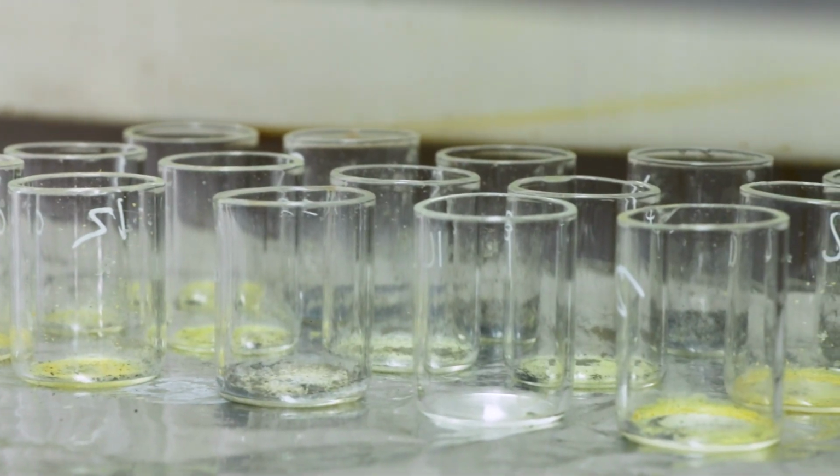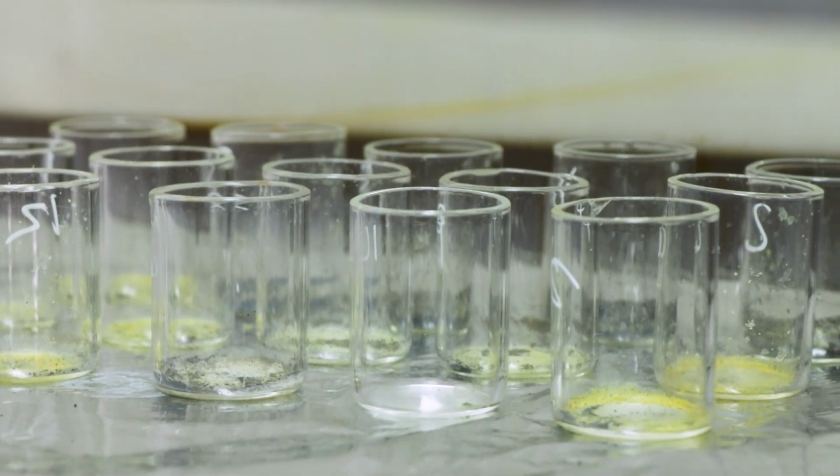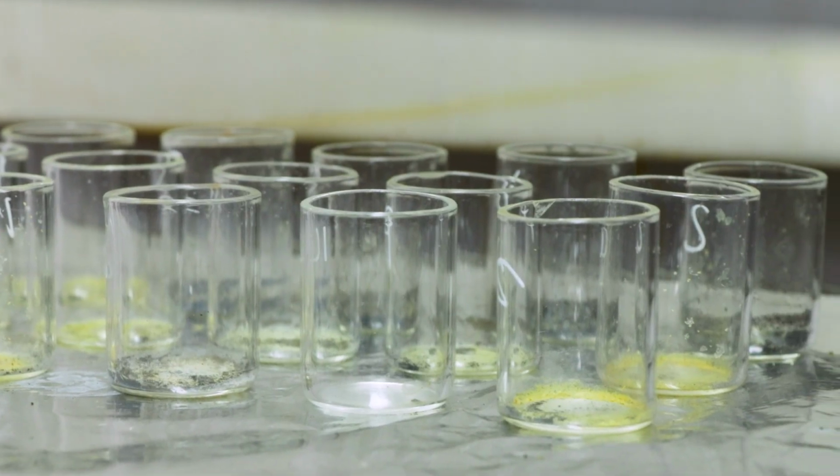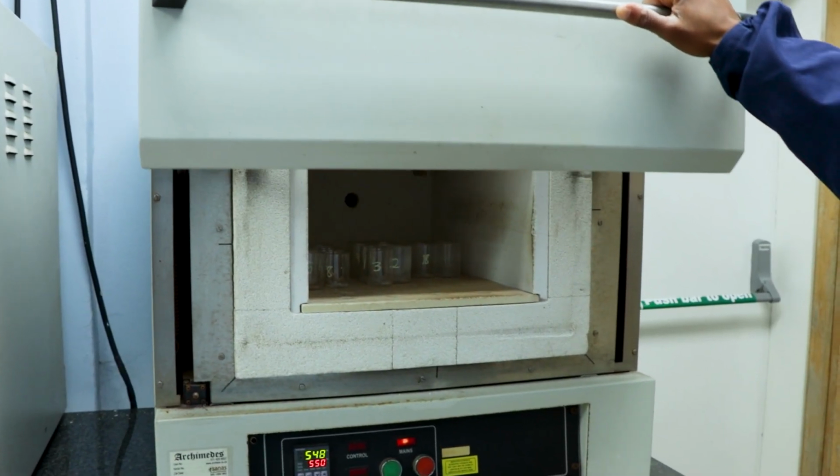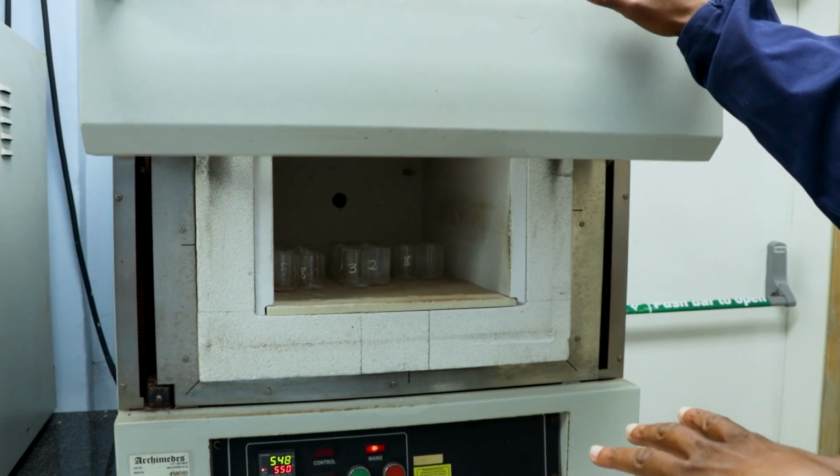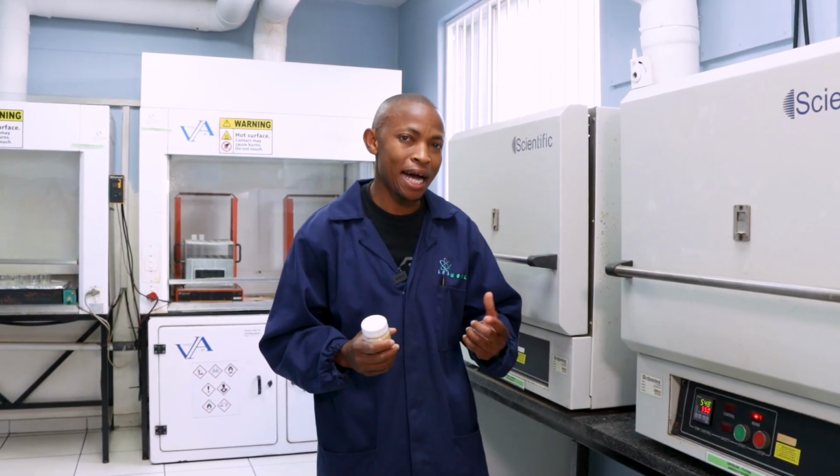For mineral determinations, what we normally do is ash your sample, then after ashing it, you digest it with acids. Also, some of the minerals that we analyze, you want to digest with the microwave. Then after that, you put your acids, then you run on the instrument, which is the ICP.